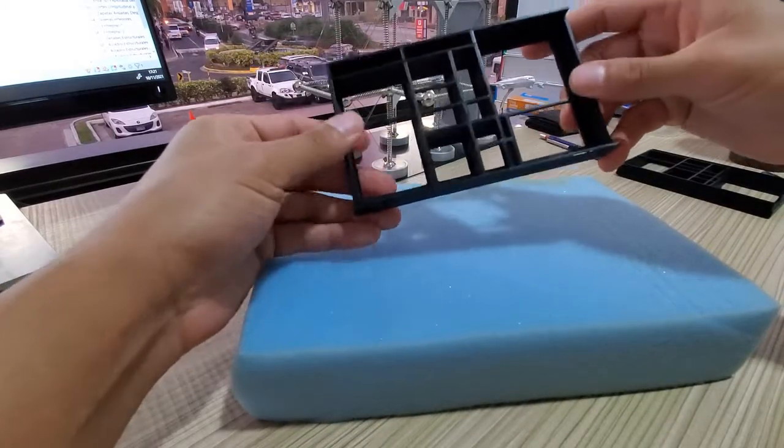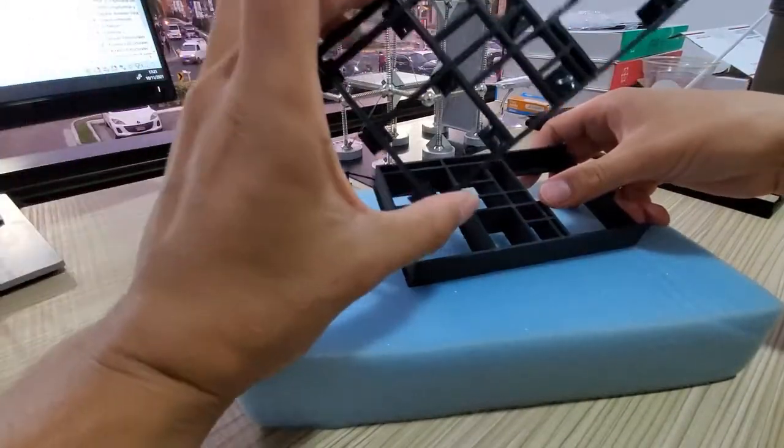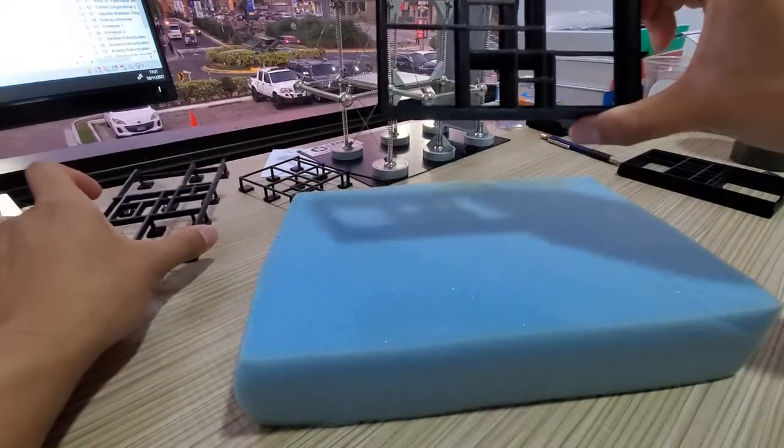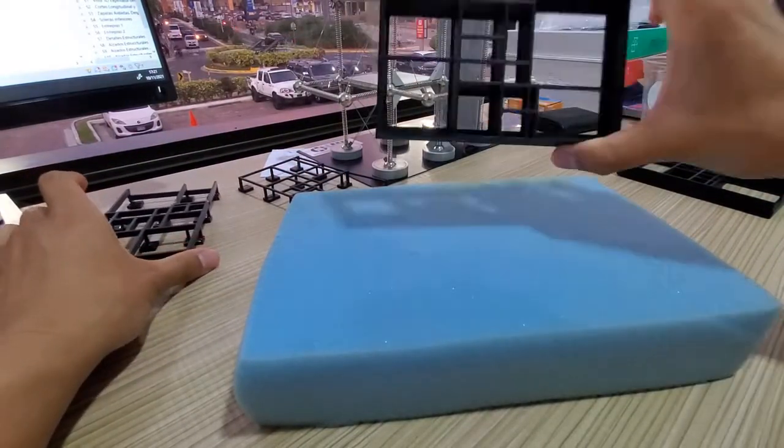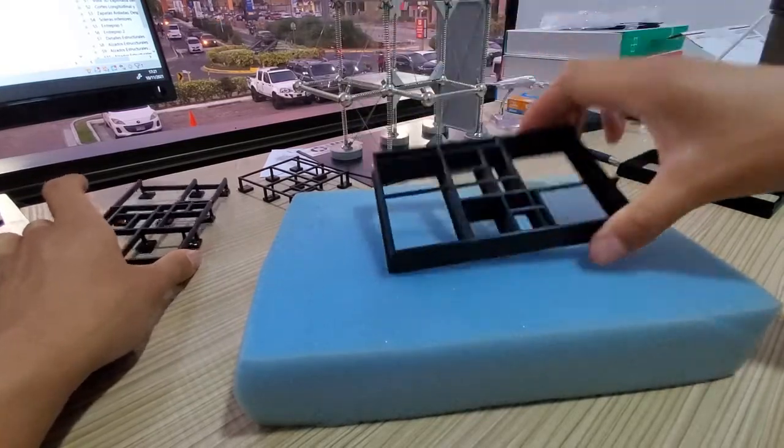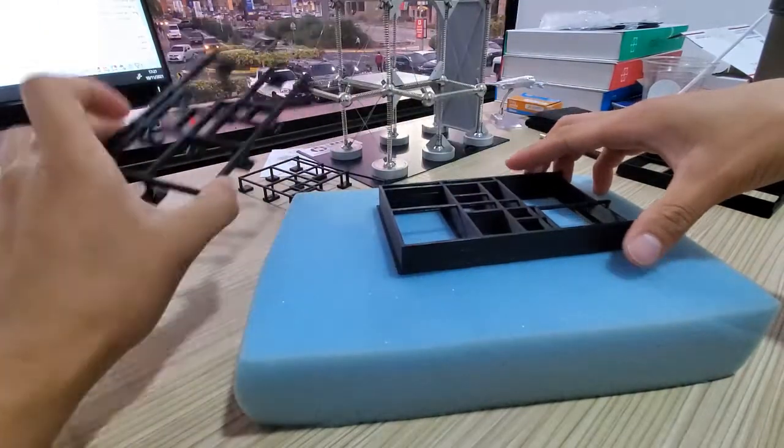This one is stiffer than this one, but the final cost of this footing is much higher than this one.